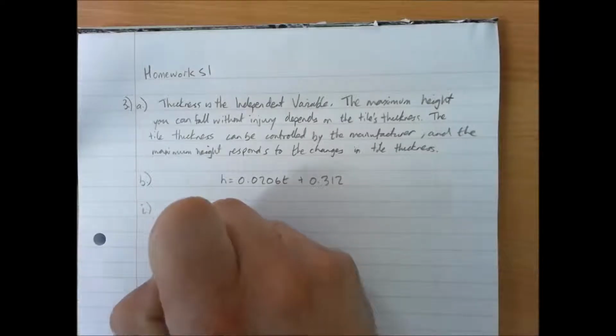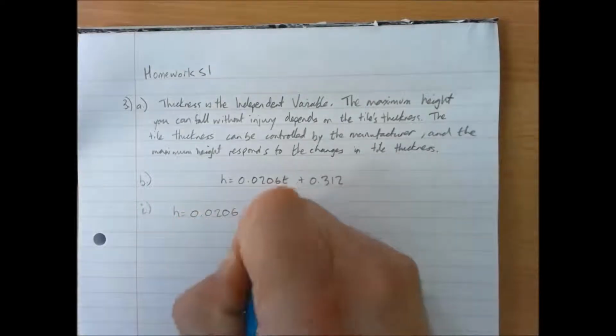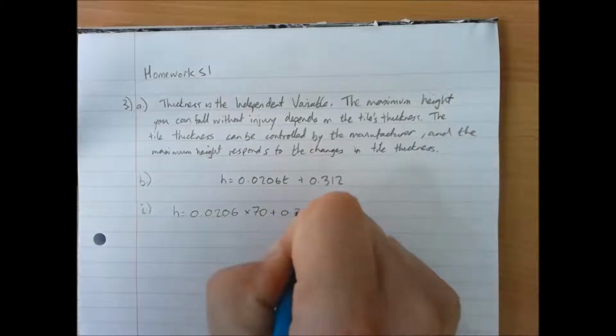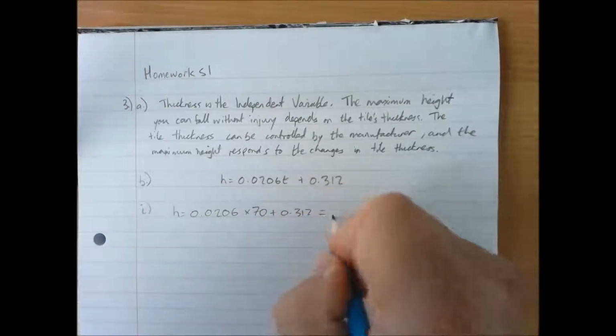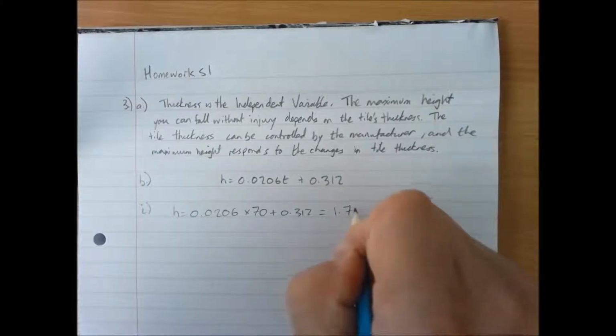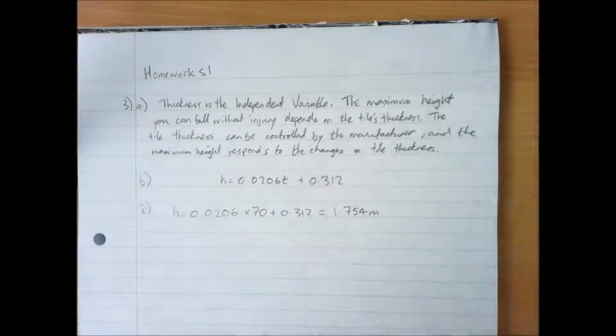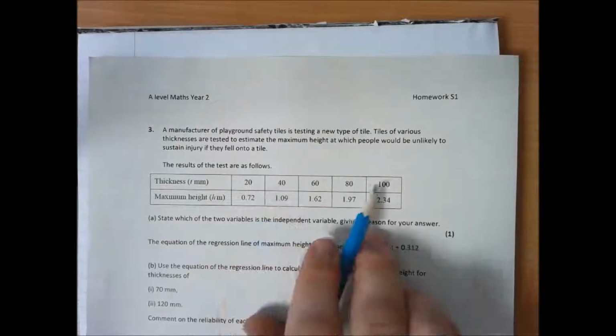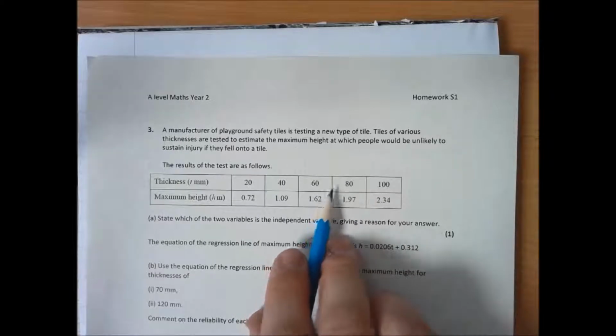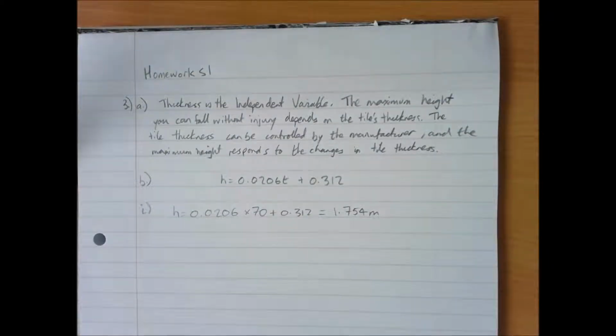H equals 0.0206 times 70 plus 0.312. And that gives a height of 1.754 meters. Now the reliability just depends on whether this value that we're plugging in is covered within the scope of our table or not. Our table of data ranges between a thickness of 20 millimeters and 100 millimeters, and so 70 is fitting within that gap. If you're making a prediction based on a value that is inside your table, that is called interpolation. Just using that word interpolating, or its opposite, is enough to get you the mark.